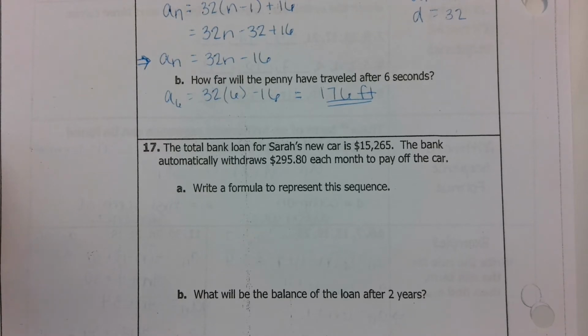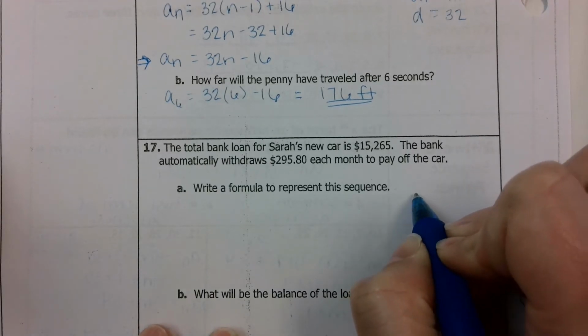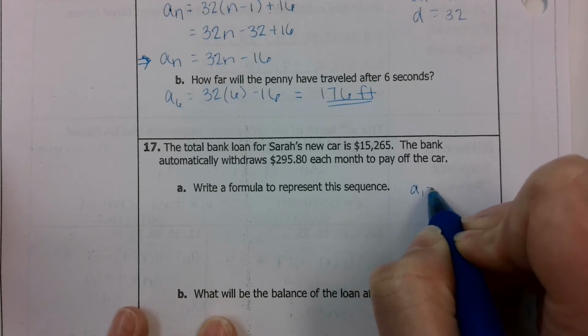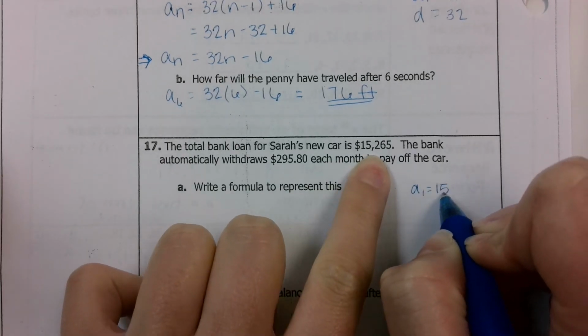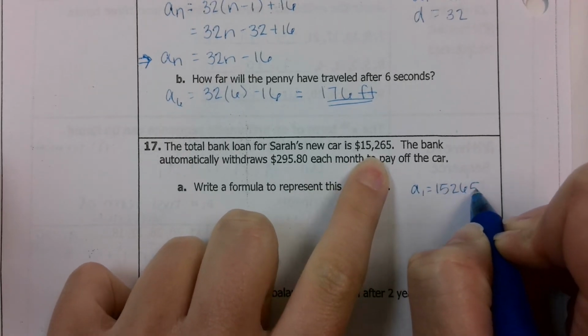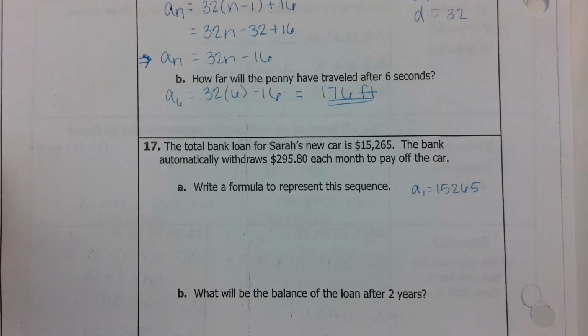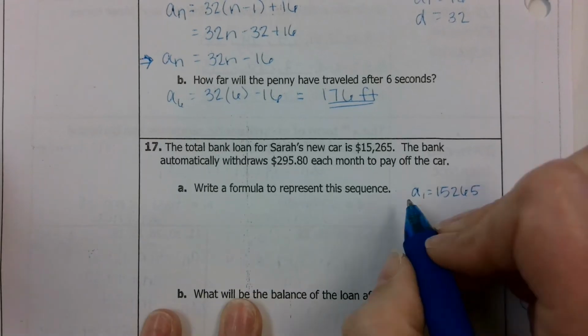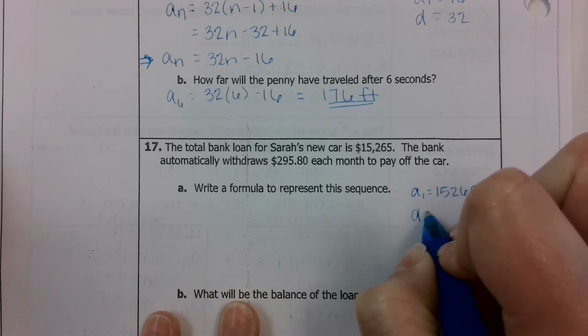Anyways, write a formula to represent the sequence. So, we don't have a bunch of terms to write out, but do we really need it? So, what would our A sub 1 be? 15,265. Whatever you start at, right? And if they're taking out $295.80 each month, that's your d, right? Negative. Why? Exactly. They're taking it out. You have to pay that money.